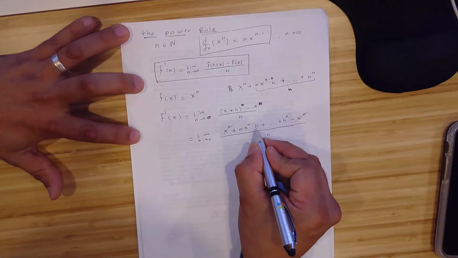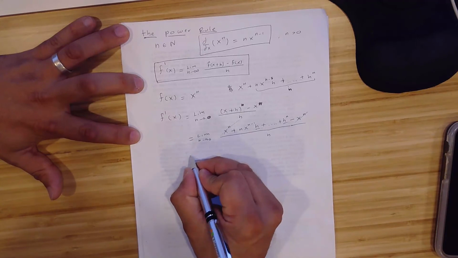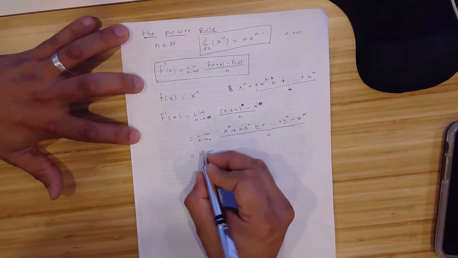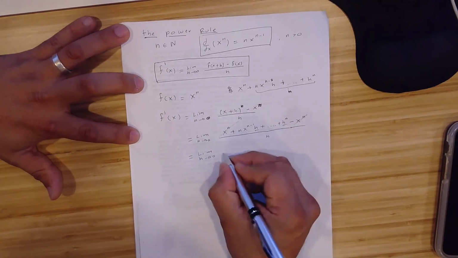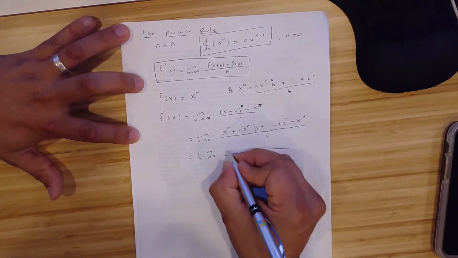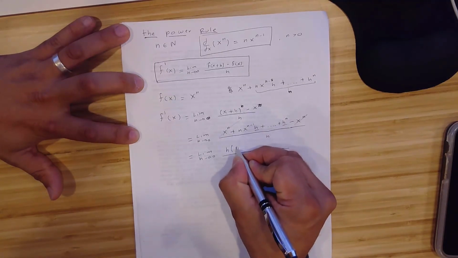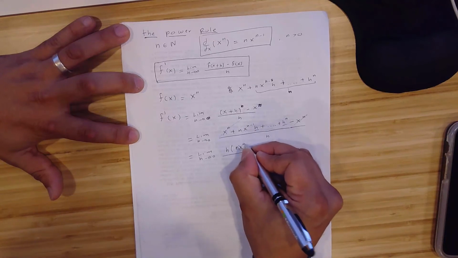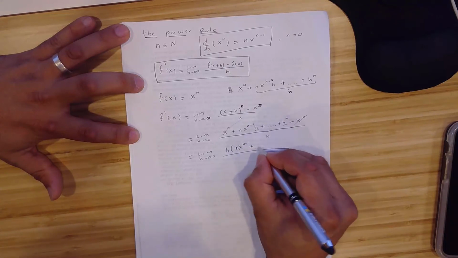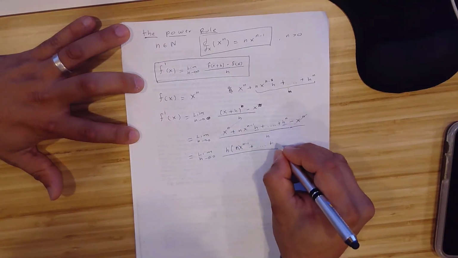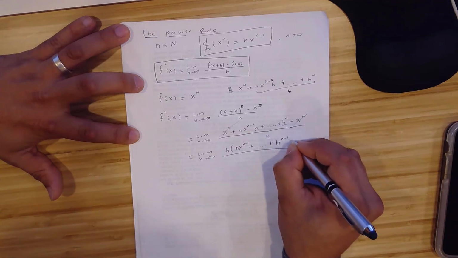We can take the common factor, which is h here, and we will have the limit of h tends to 0, and we have h here as a common factor, leaving n x to the n minus 1, right, multiplying this, plus all these factors, plus h to the n minus 1.